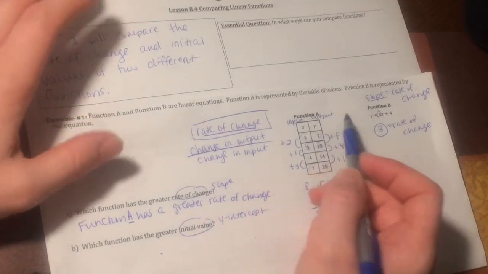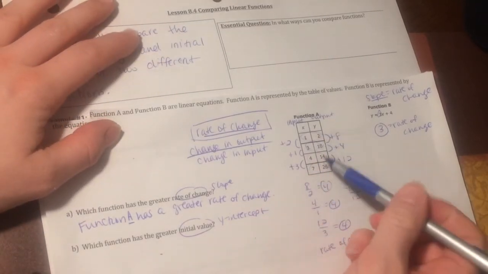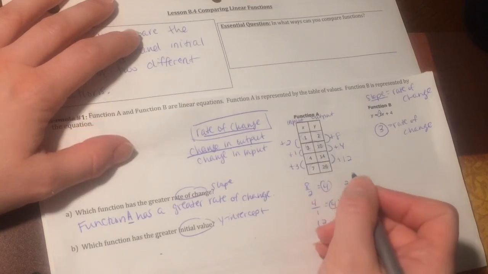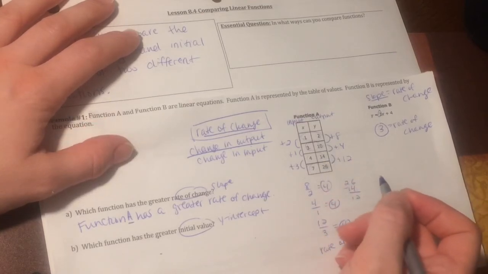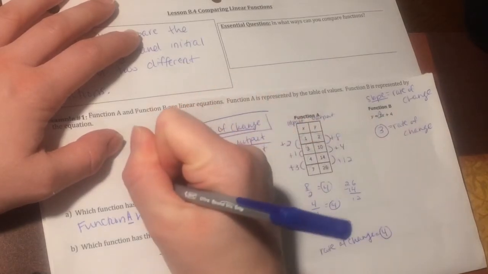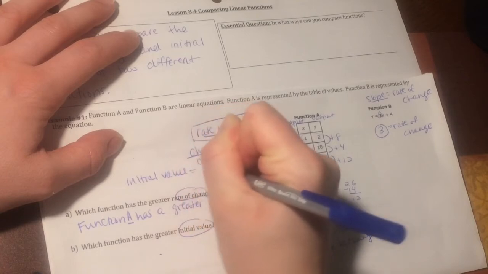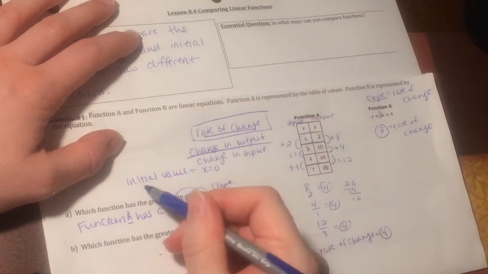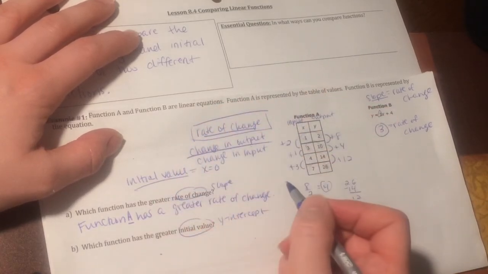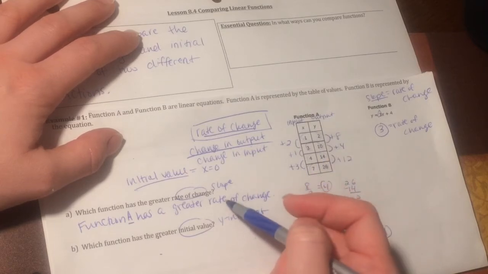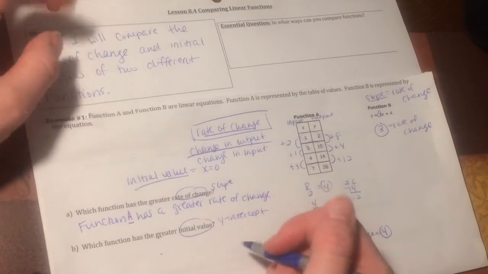Okay, so function A, well, we know that when we're given a table of values, the way that you find the y-intercept is when x equals 0, right? When you have a table of values, the initial value is the y value when x equals 0. Right, because the y-intercept always has an ordered pair like 0 comma something.